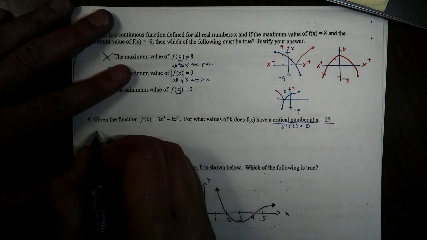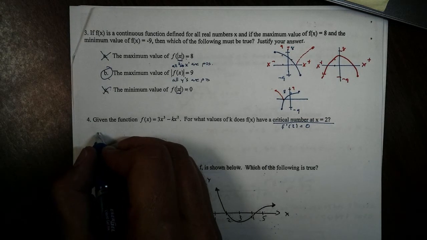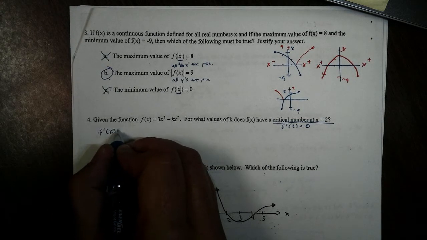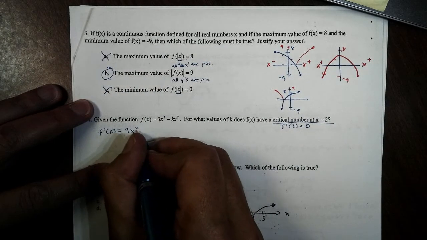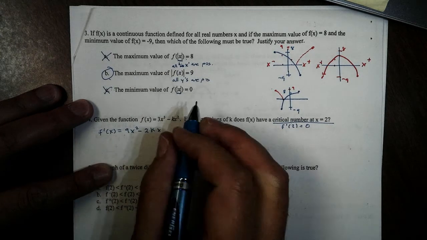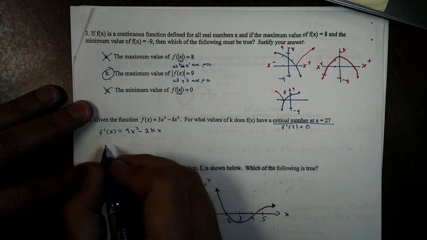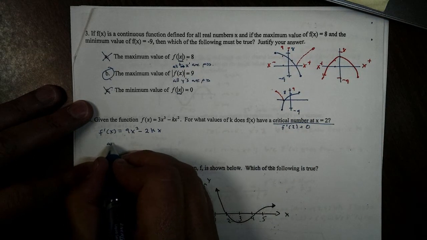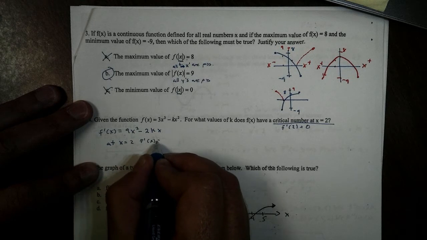So we need to take the derivative, and that's what we're going to do here. F prime of x would equal 9x squared minus 2kx. Now we're told that f prime of 2 is 0, so I can plug that in. So at x equals 2, we know the derivative is 0.